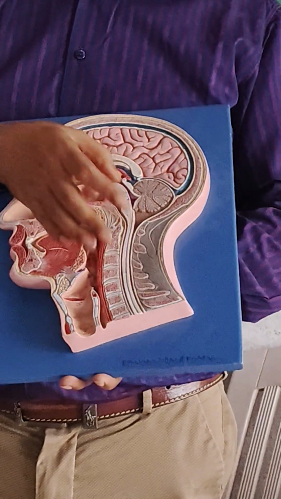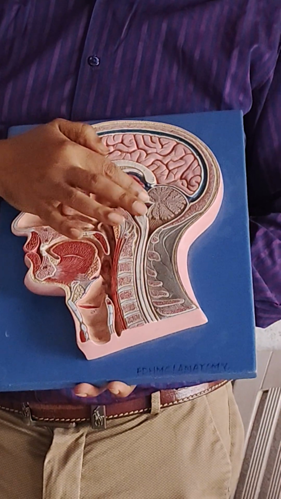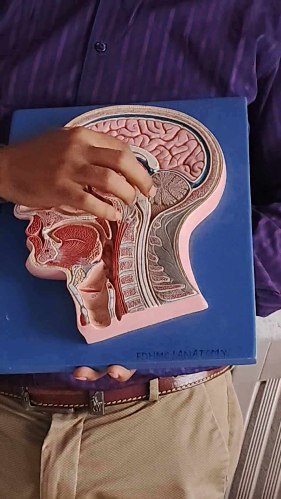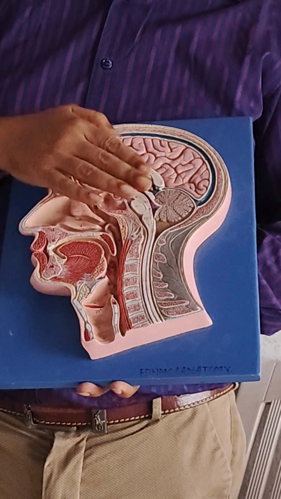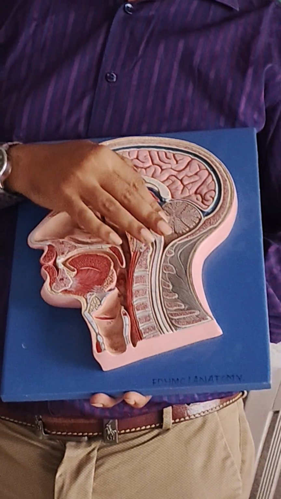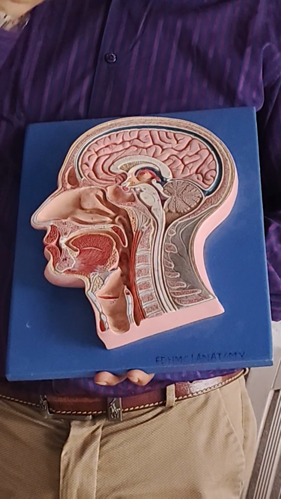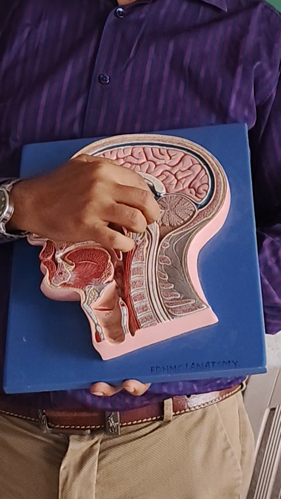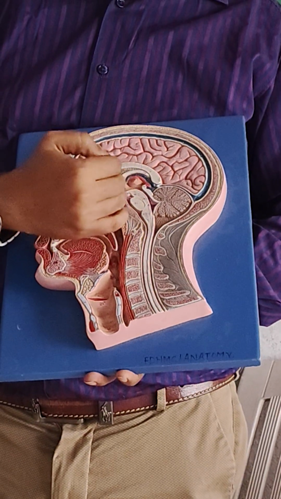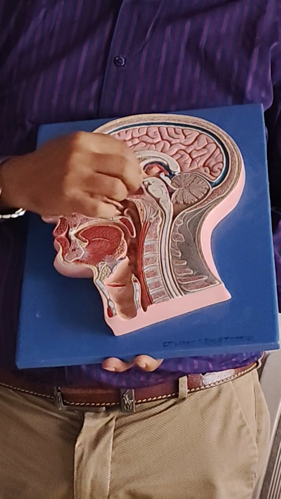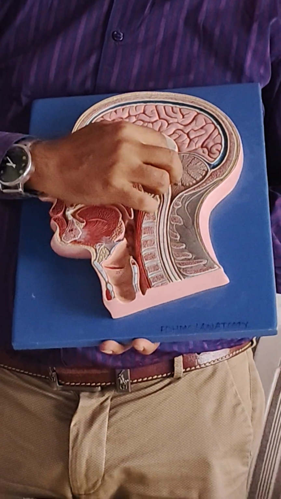This aqueduct of Sylvius connects the third ventricle with the fourth ventricle. This is the fourth ventricle. Here you can see a triangle of this side and a triangle of that side will form a rhomboid, diamond-shaped area, that is the floor of the fourth ventricle, just above and posterior to the pons. So here we'll get the fourth ventricle.